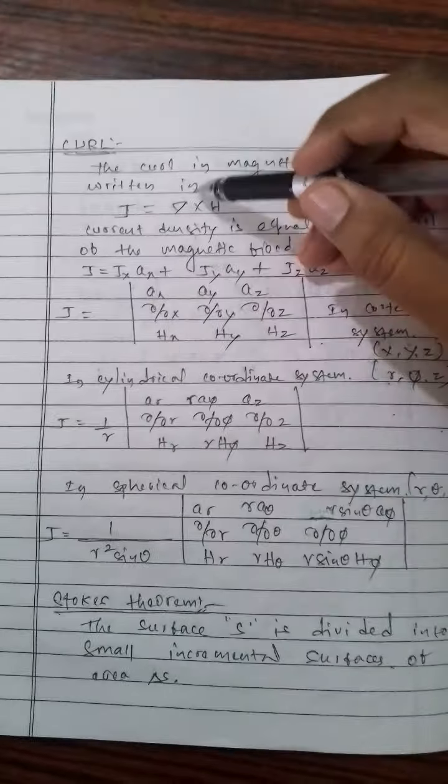A single isolated magnetic pole can't exist. The flux within the closed surface is equal to 0. That is, psi is equal to the closed integral of B dot dS, which is equal to 0. According to the divergence theorem, surface integrals can be converted into volume integrals, so the integral of B dot dS is equal to the integral over v of del dot B dv, which is equal to 0.